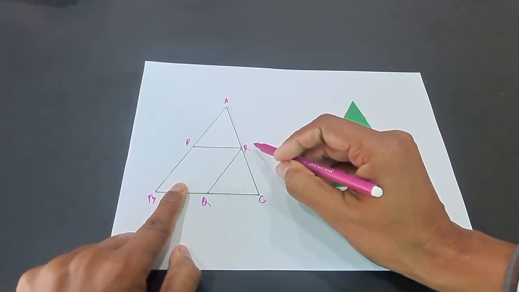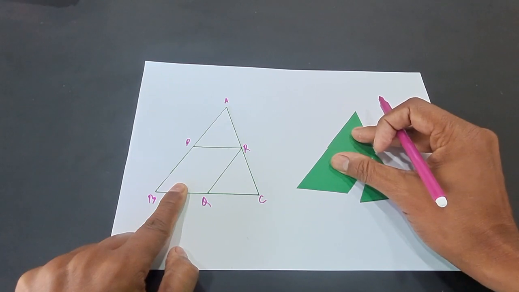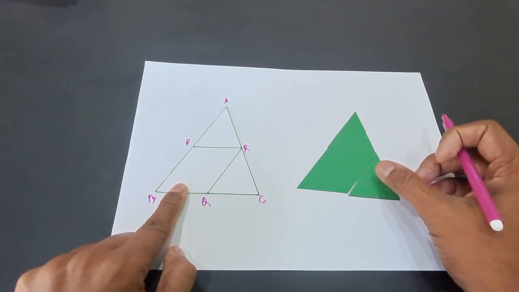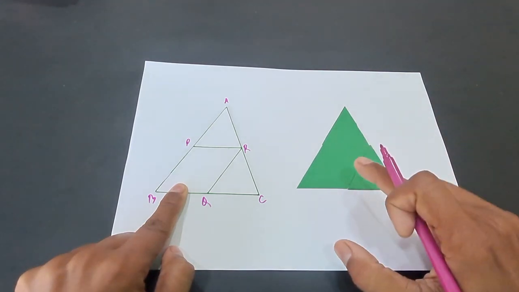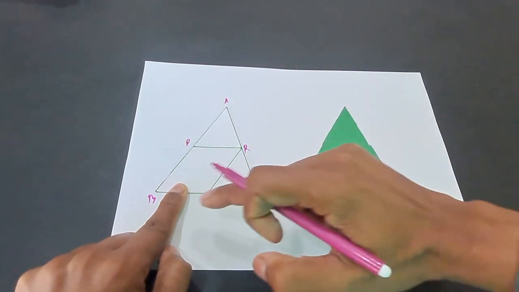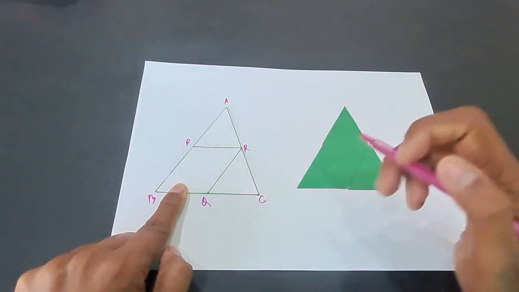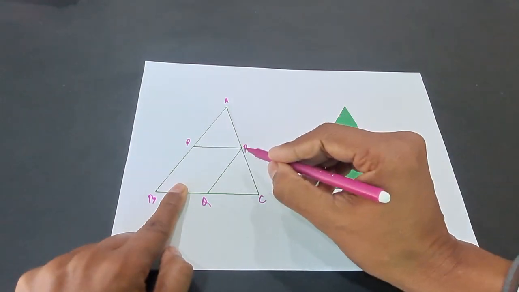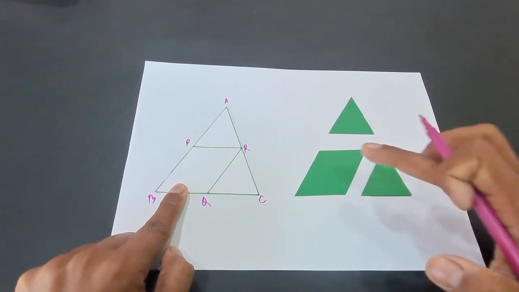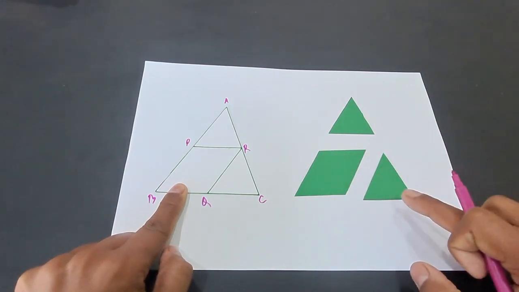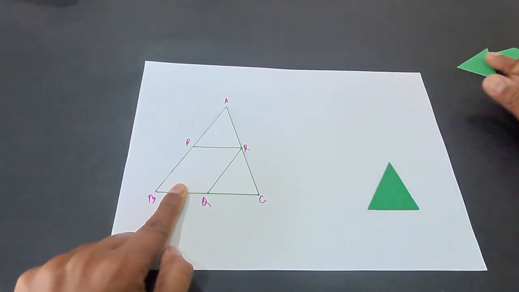Now I have joined PR, I have joined QR. You can take one more cutout which is exactly same as the first one. You can see this is a colored sheet of paper which I have used, and this triangle and the original triangle are exactly same. That means they are congruent. And I have drawn all those lines which I have drawn here and then cut it into three different parts. Now I just require one part, that is this triangle, and the other two parts are discarded.